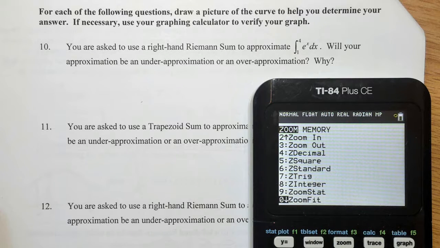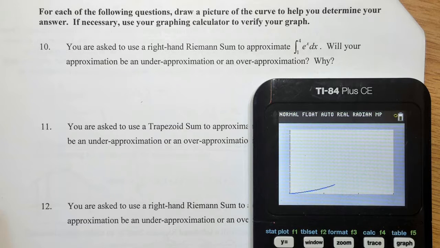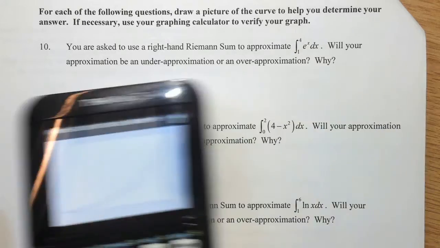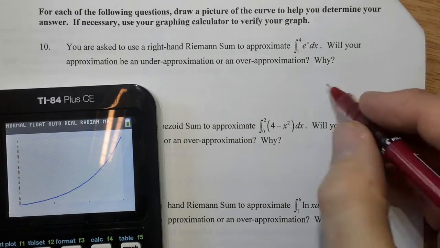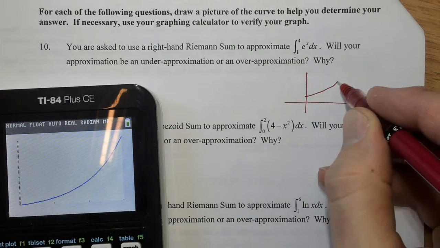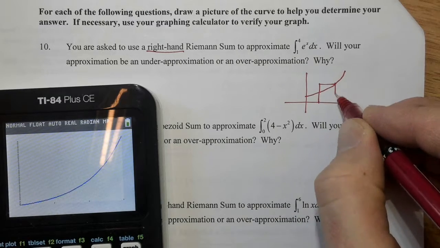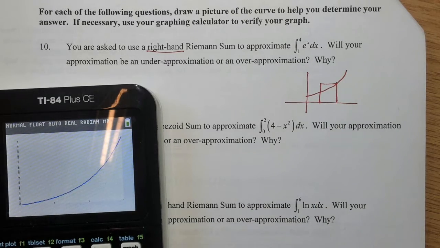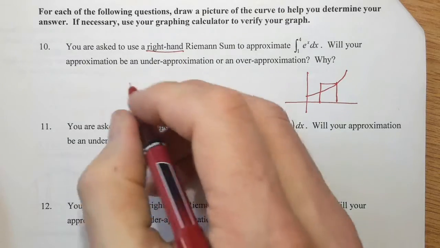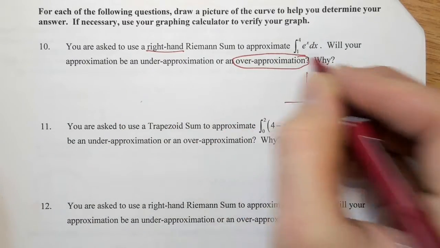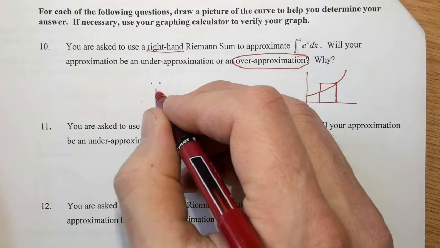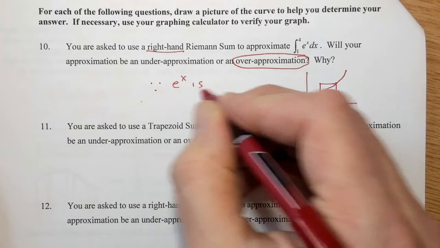And what that does is it puts the y-axis so that we can see that part of the function. So this is the e to the x function from x equals 1 to x equals 4. And we can see that function is clearly increasing. And we know that if we're talking about an increasing function, and we're doing a right-hand Riemann sum, well, those rectangles are going to be above the curve, and therefore we are talking about an over approximation. All right, why? Because e to the x is increasing.